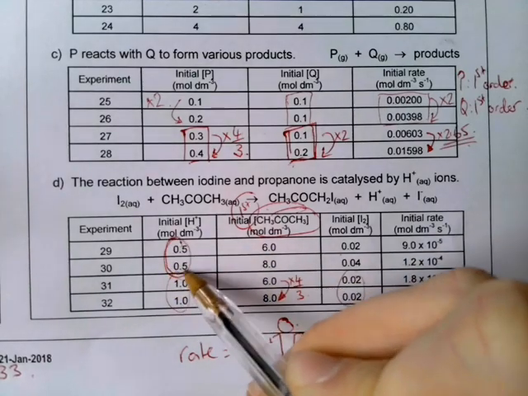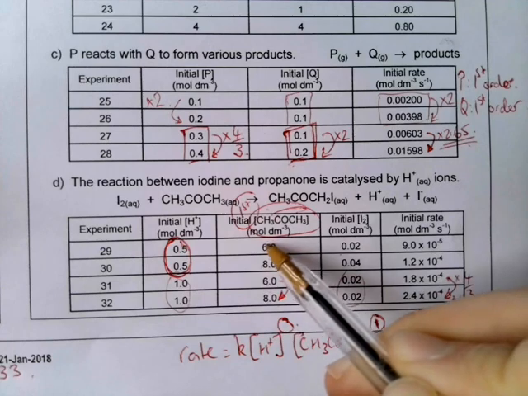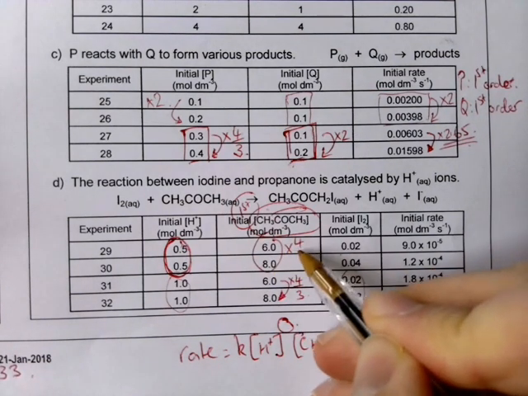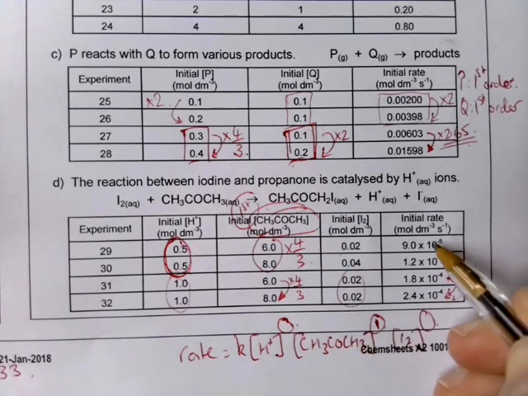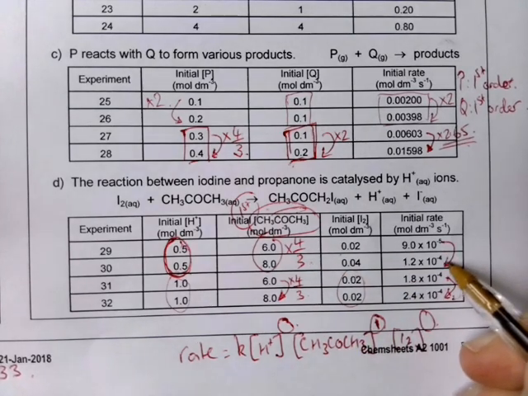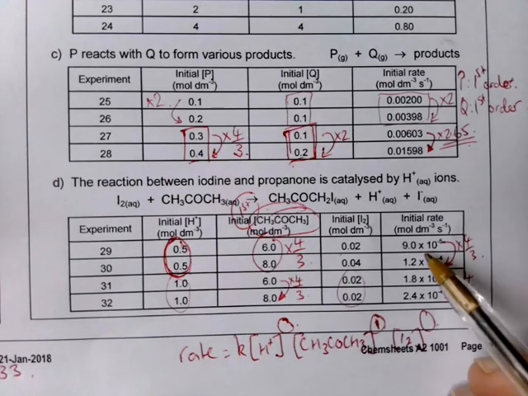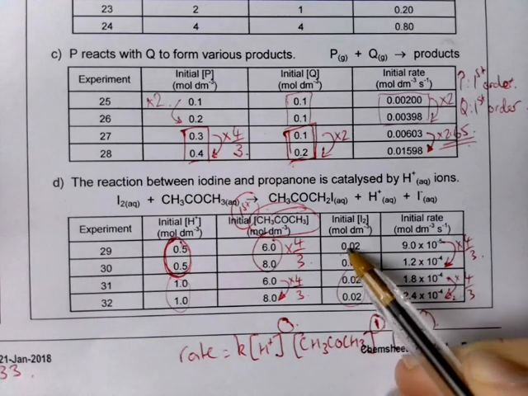Okay, so H+ stays the same. This goes up by 4 over 3, times by 4 over 3, which means that here I'm going to get times by 4 over 3, and then any additional change will be due to I2.